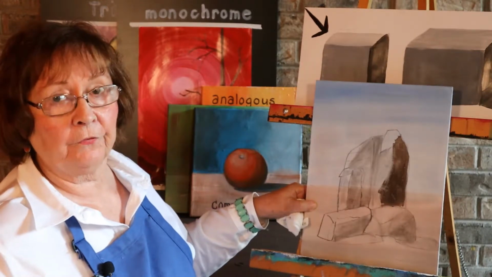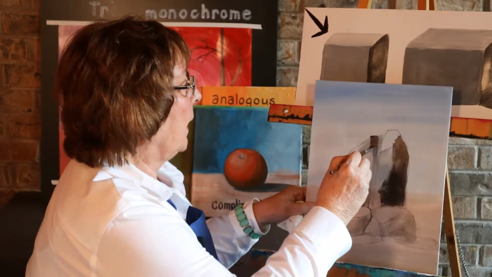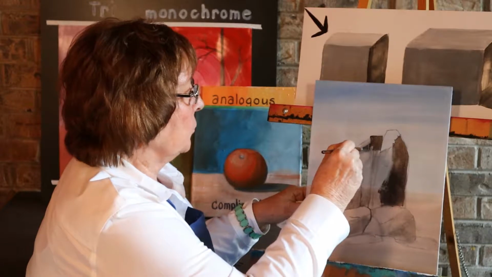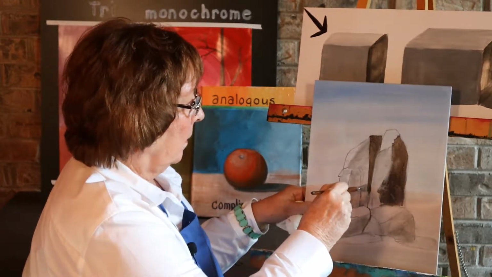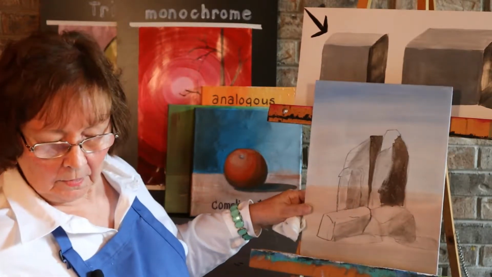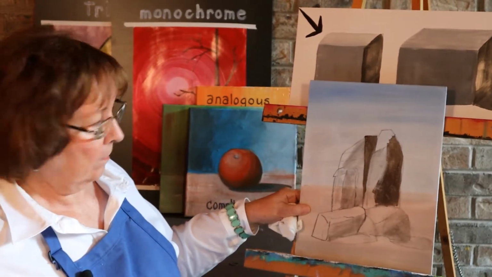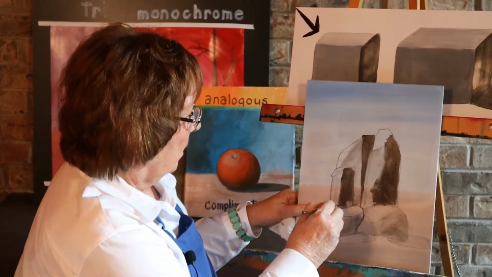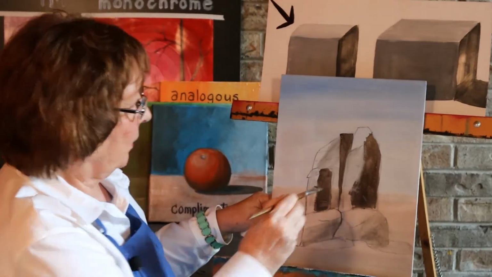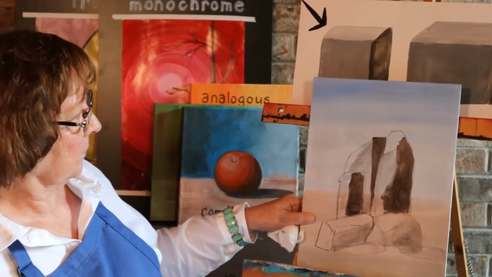It isn't going to be perfect, but you'll see what I mean by having straight angles and how those interact with each other and interact with the light.